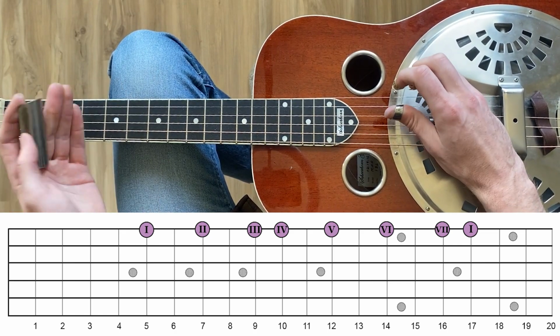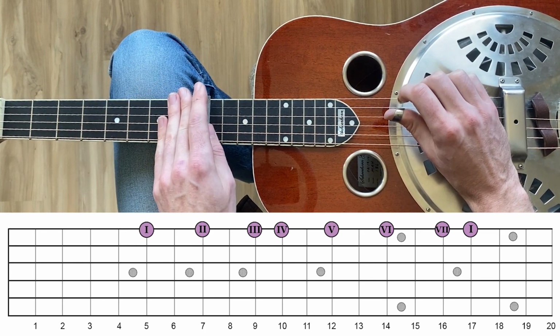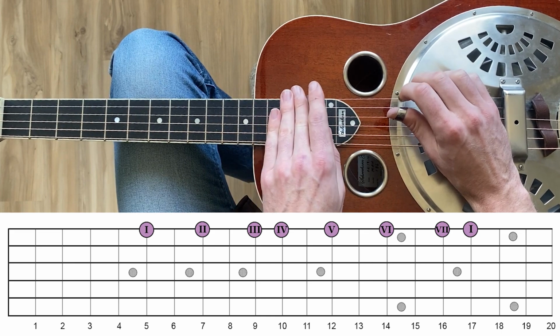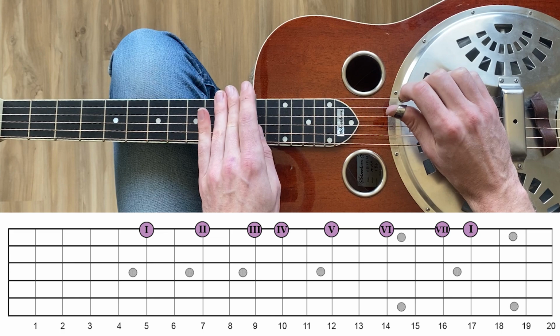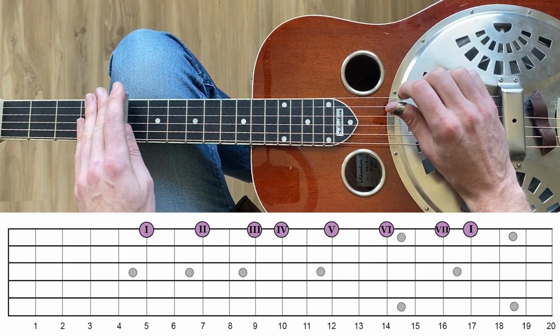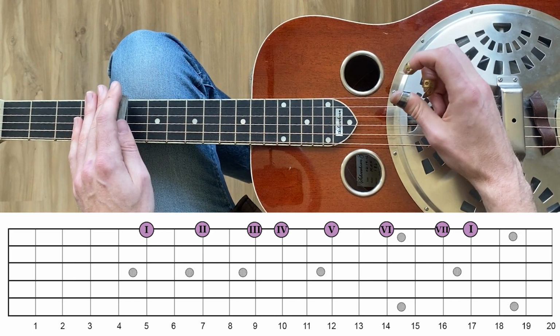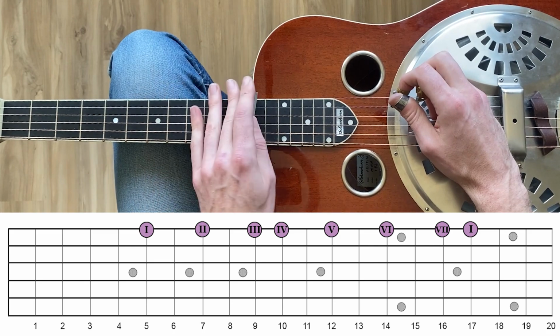So for G major, we start on the 5th fret. I've written down each of the intervals there. You'll notice that we've used portions of this in some of our pockets.